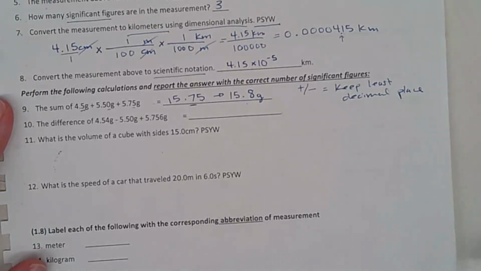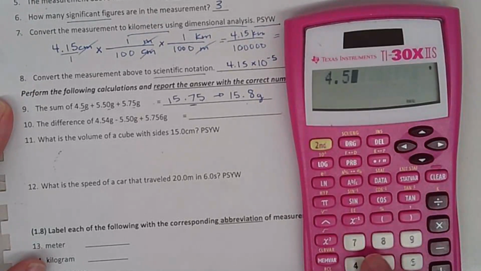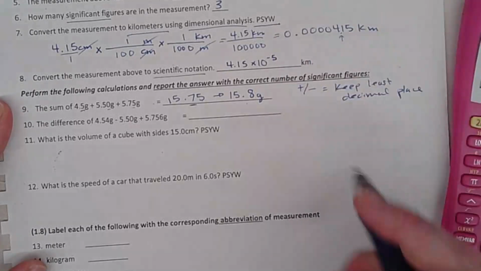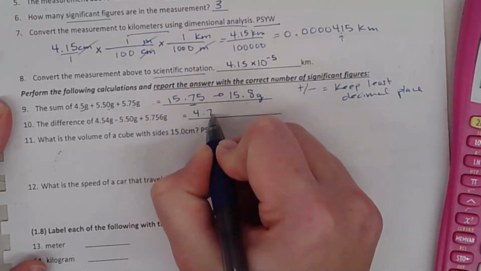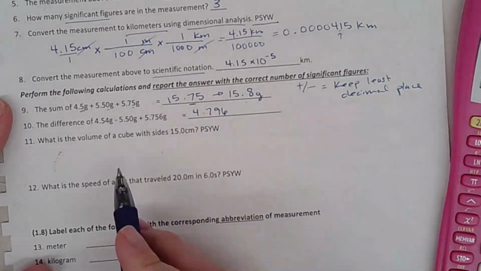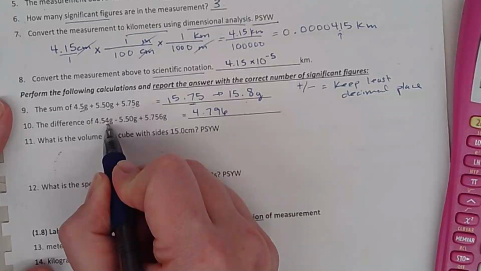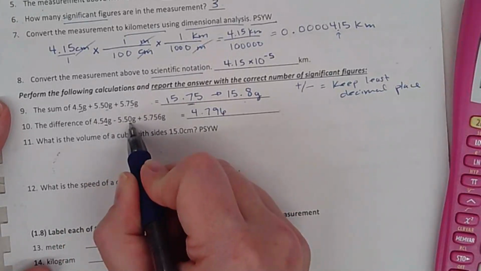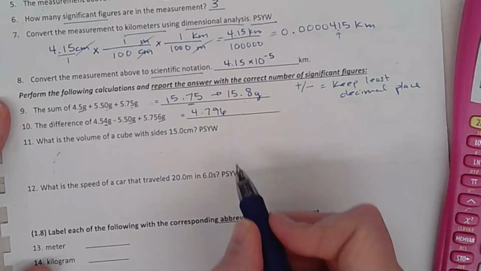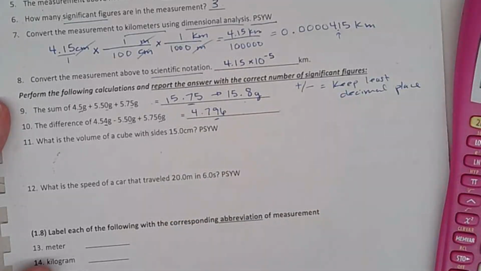Okay, let's do the same thing. We're finding the difference. So 4.54 minus 5.5. Oh, and then plus 5.756. Okay. Calculator gives me too many significant figures, but that's okay. We're going to fix it. This one has 100th. This one has 100th, and this one has the 1,000th. So that means I can only go to the 100th here.